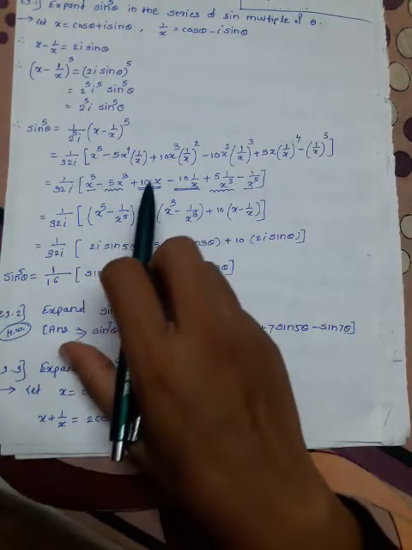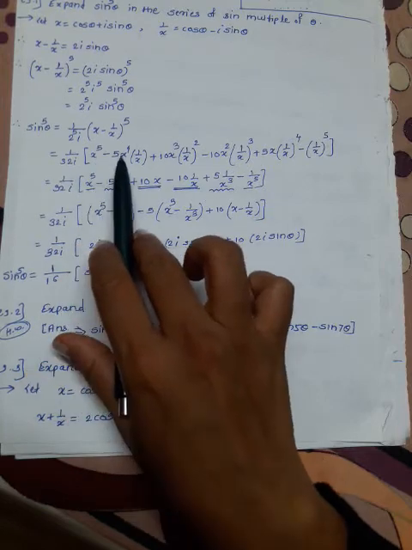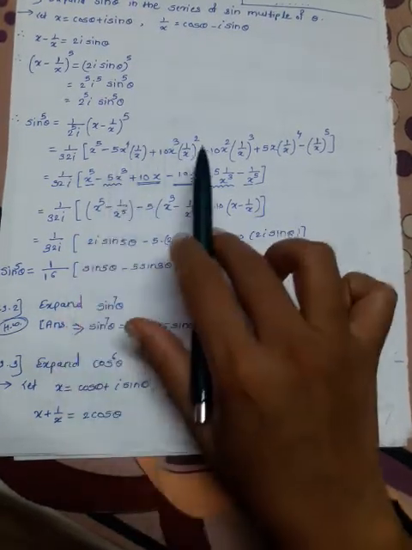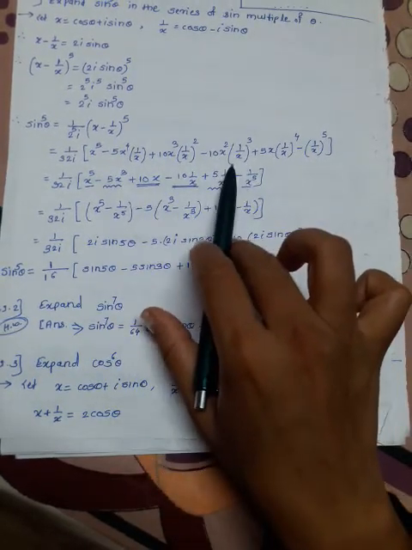Now cancelling the powers and simplifying, we get x raised to 5. In this term x raised to 4, one x is cancelled, here x cube remains, here x cube, here x square, one x remains, here x square, here x cube.